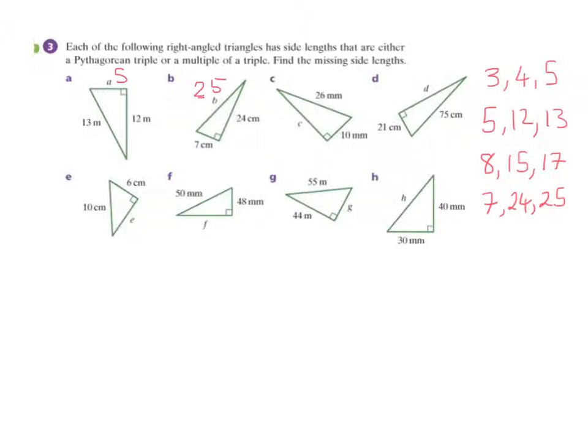Just helps to recognise this one here is 26 and 10. So if I think about that, there's no 26s and 10s here, but let's think about this one. If this is 5 and 13, 2 times 5 is 10, 2 times 13 is 26. So this one here, if that's 2 times that, 2 times that, it must be 2 times that, which is 2 times 12 is 24.